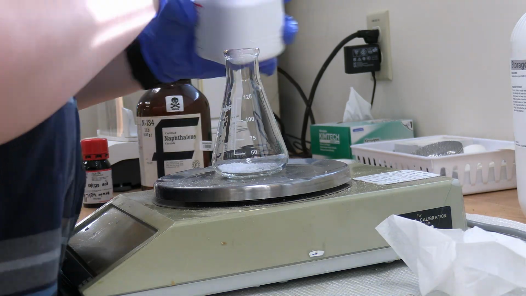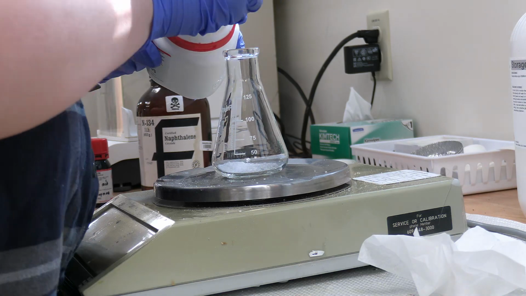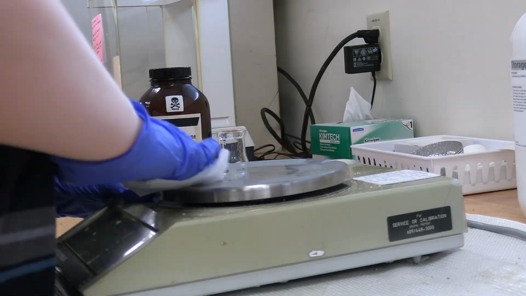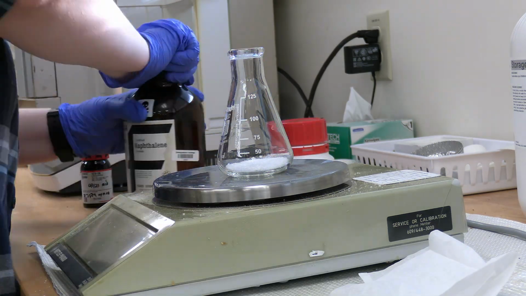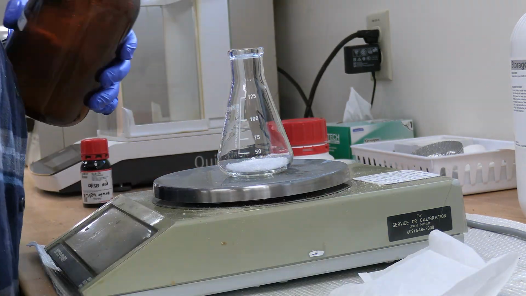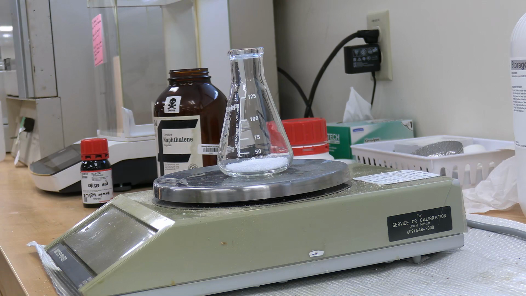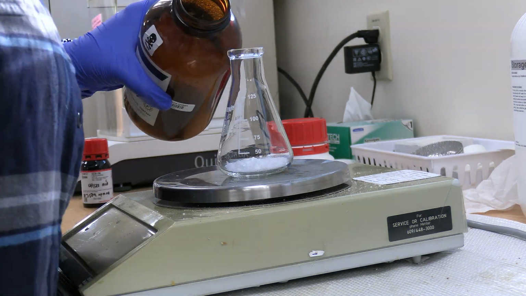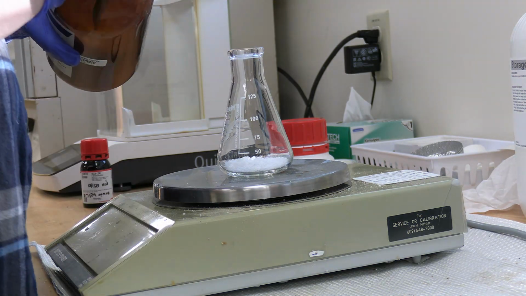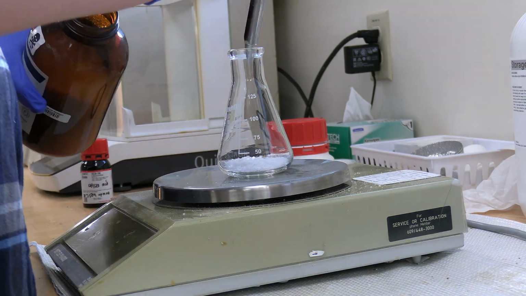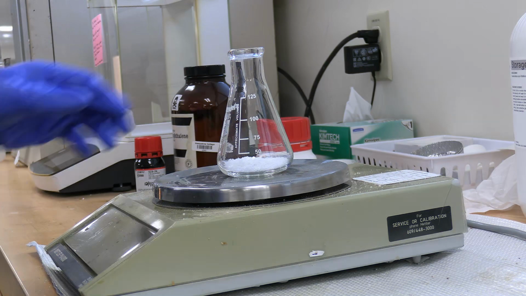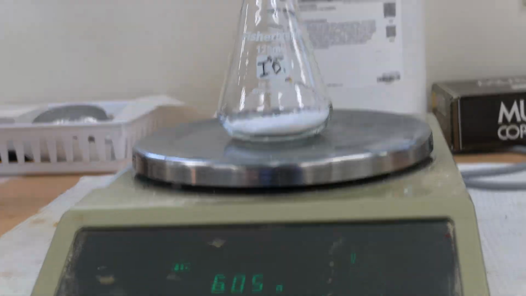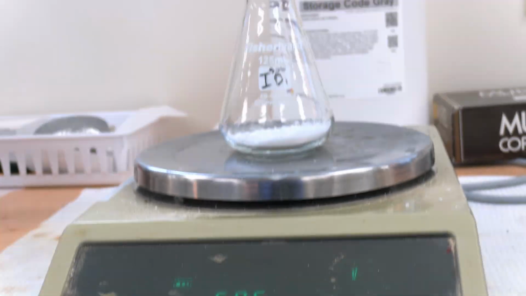When adding products into a container on a scale, make sure that you're using a spatula that is the right size for your product. If you spill anything, like I do a couple times here, just make sure to take a chem wipe and clean off the scale and your surroundings. Make sure to wear gloves when you do this, as you don't really want to touch anything with your bare hands. When you're done using a container with your product, close it up and put it back in the cabinet where you found it. Now that I've added all 3 of my products, the total weight of everything I weighed out is 6.05 grams, which is a little over, but that is perfectly okay.